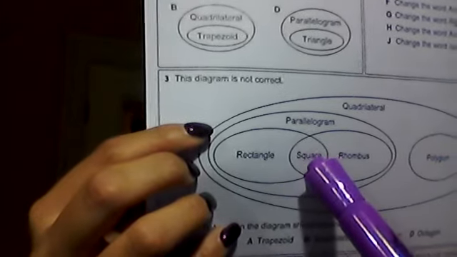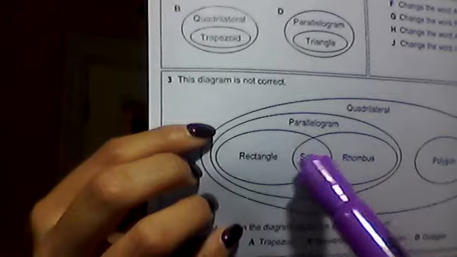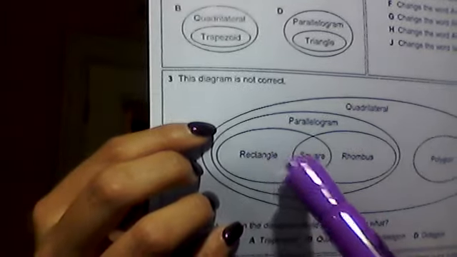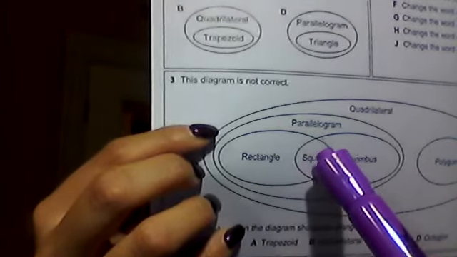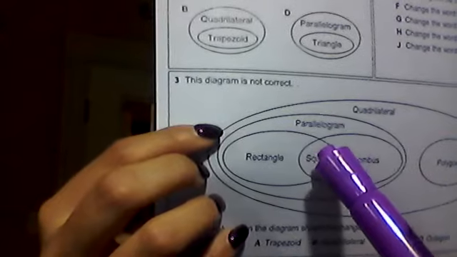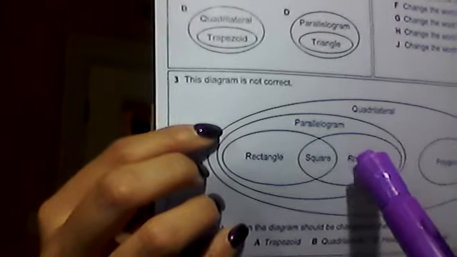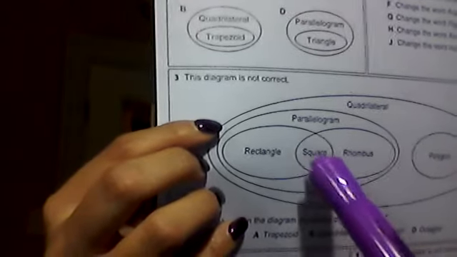And the reason the square is in the middle is because we talked about this yesterday in our notes. A square can be a rectangle, but a rectangle cannot be a square. And we also talked about how a square can be a rhombus, but a rhombus cannot be a square. That's why he's hanging out here in the middle. He's both of those things. He's both a rectangle and a rhombus, the square. Remember, he's a big man on campus. He can do whatever he likes, okay? He's got everything going for him.